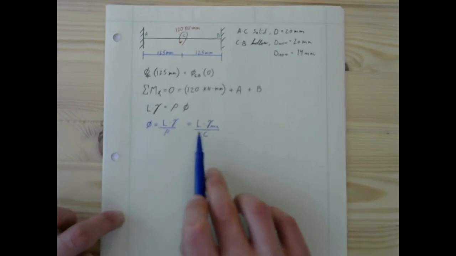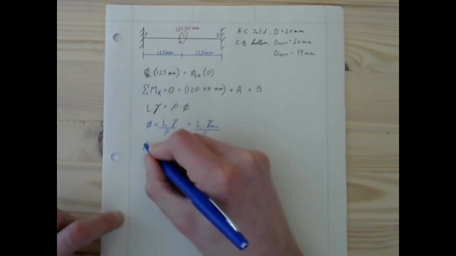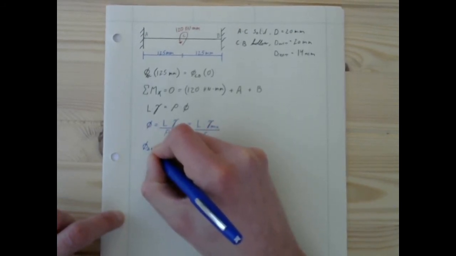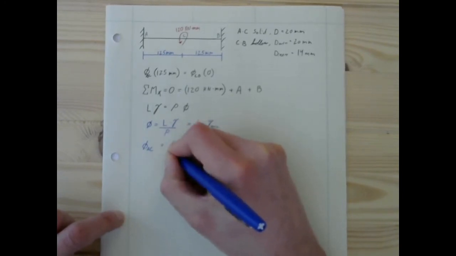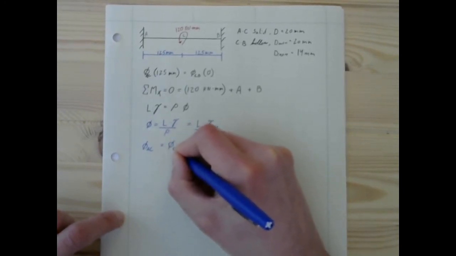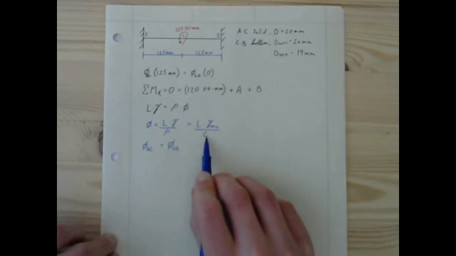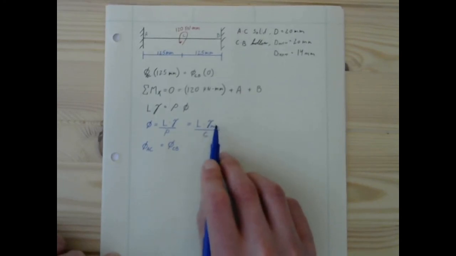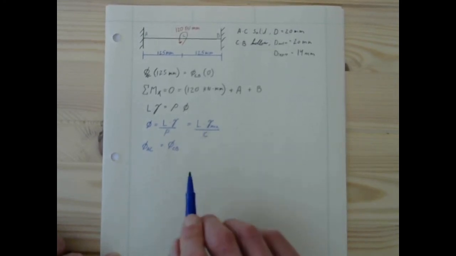So we've got two values for this. We have the one for AC, and we have the one for CB. They're both going to have the same value for this, so they are going to have the same maximum strain, because they've also got the same length, right?